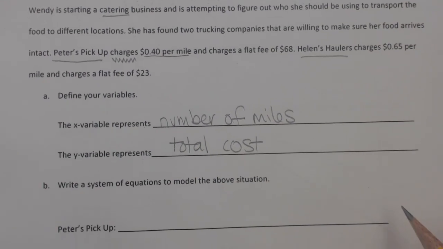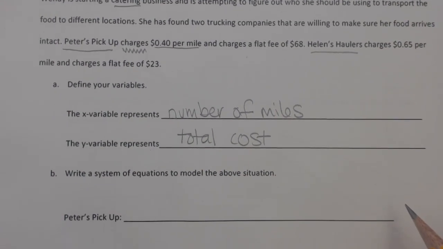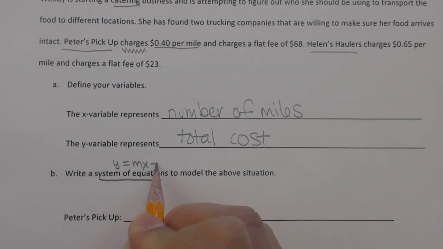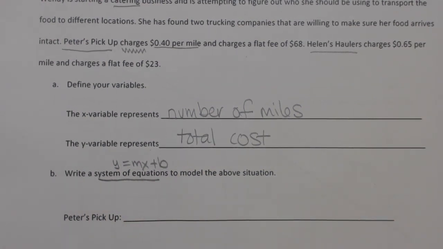Okay, next. We need to write a system of equations to model the above situation. Now, the system of equations that we've been doing is in slope-intercept form. I have not taught you the other one yet, but I am going to be doing that shortly. However, we're going to be writing in slope-intercept form, which is y equals mx plus b. So now you have to remember to find your m and your b, and you may have to do some algebra to actually get to that b and get to the m.